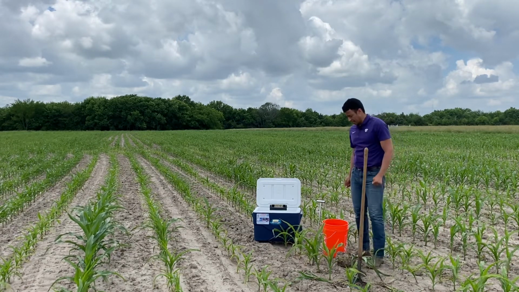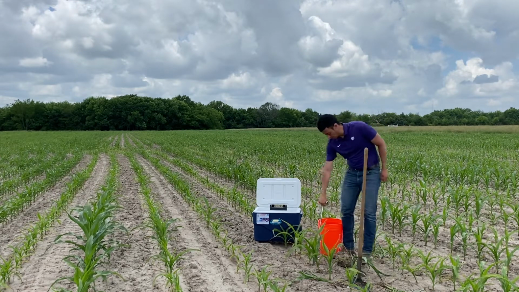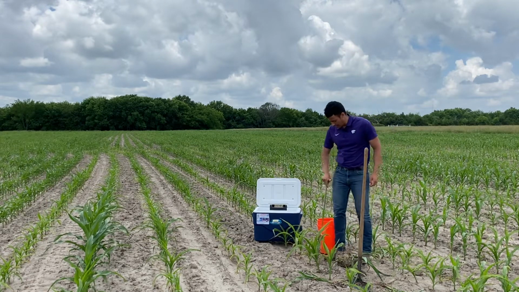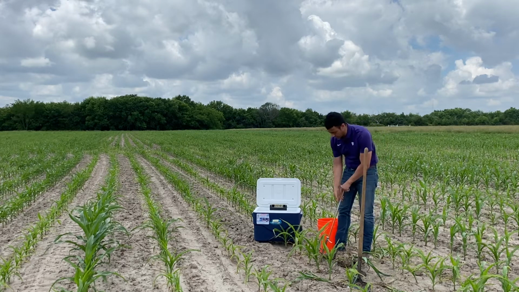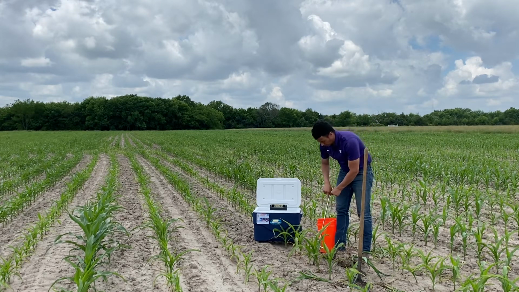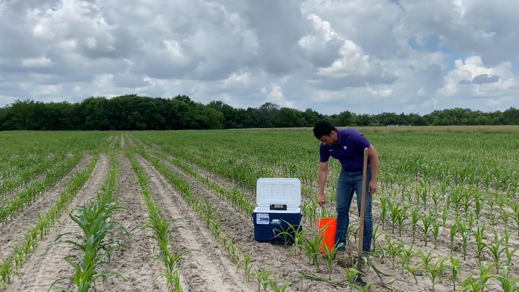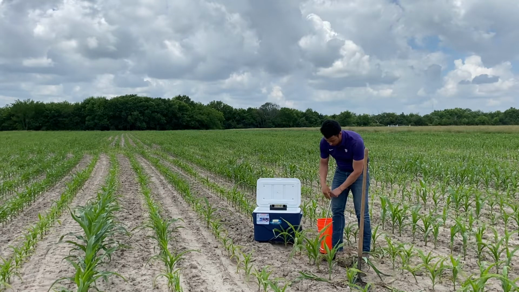And in this case, we also will need some core samples pulled from the ground, right? So here I have a probe, and what we're going to do is collect 10 to 15 probes, core samples from the affected area. It is important that the probe be about 2 to 3 inches from the main plant, right?